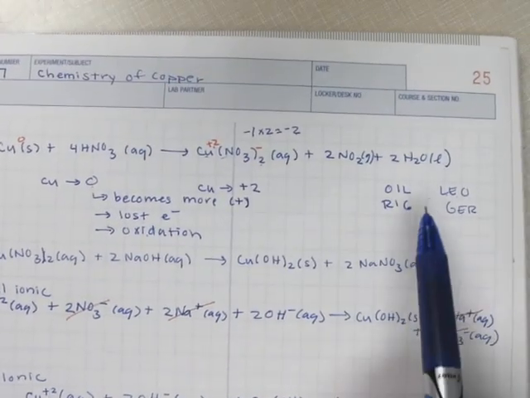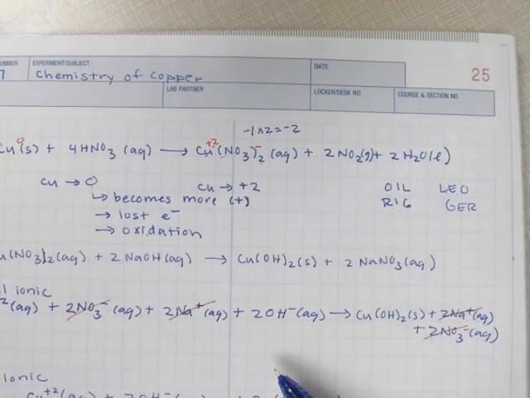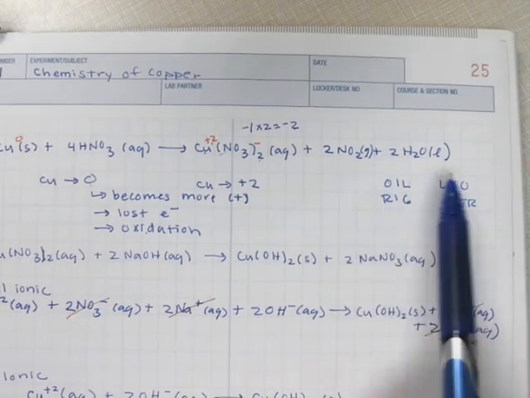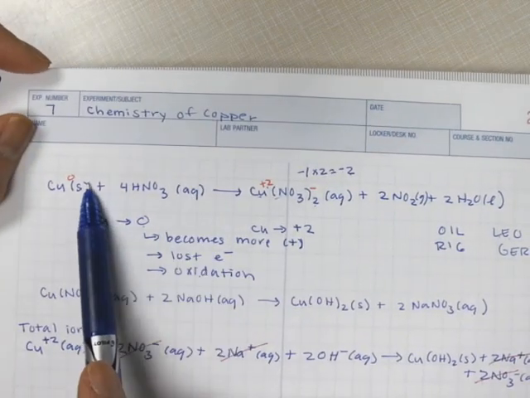If you have things like water in the equation, that doesn't show up in the net ionic equation, and you don't have to dissociate gases either. So it applies to the aqueous, and solids will stay put.